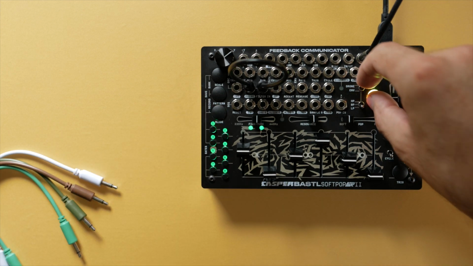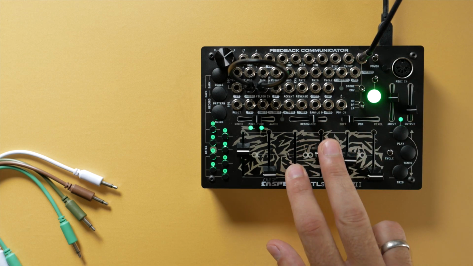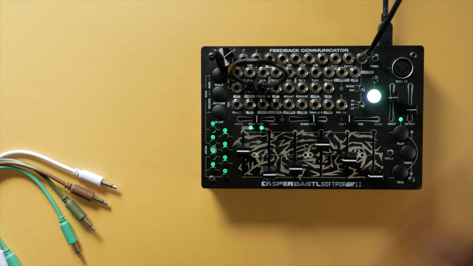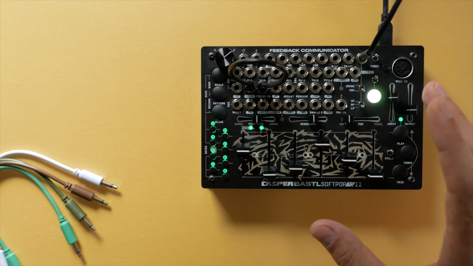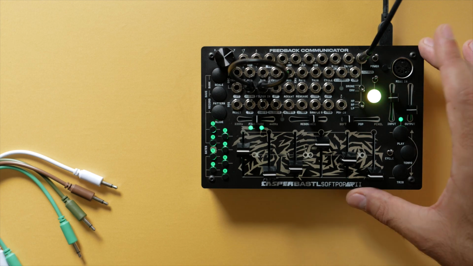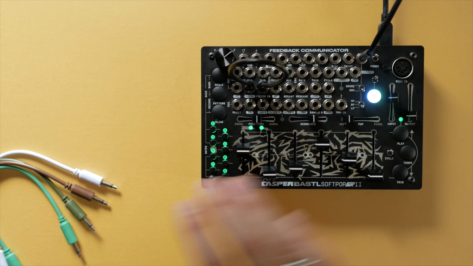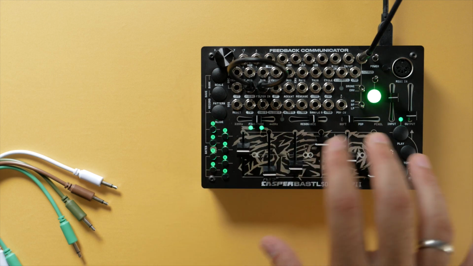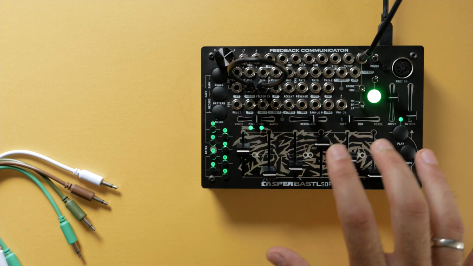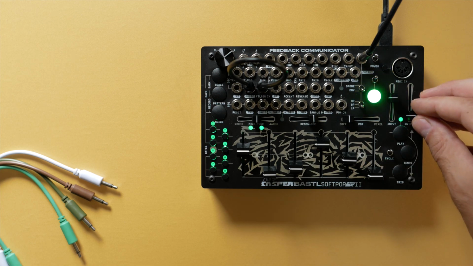So yes, we're gonna turn this back to a cycling envelope. Again, we are not using a sequencer yet, which I think is the cool thing about this. I think BASTL mentions this in the manual as well, that you should try using it without the sequencer first to get familiarized with all the features and then dive into the sequencer, because there's a lot you can do even without sequencing.